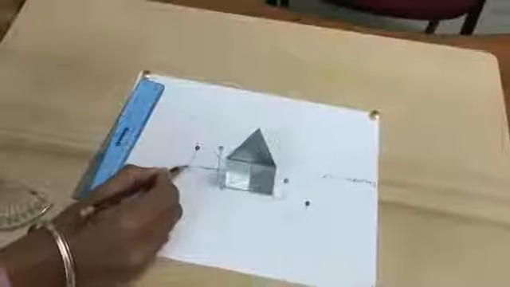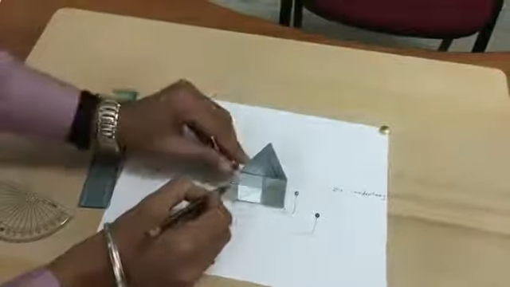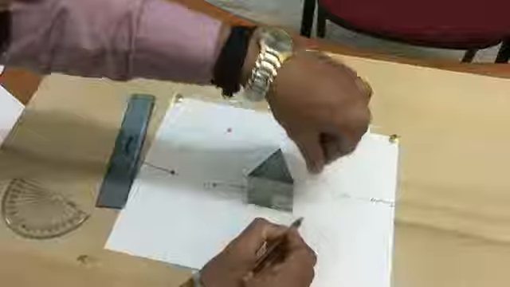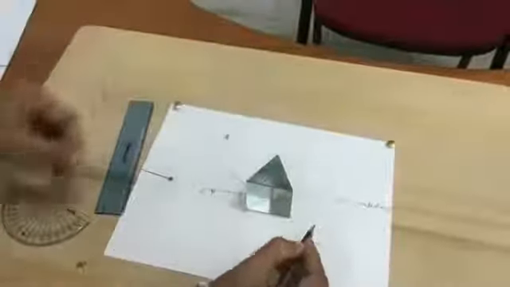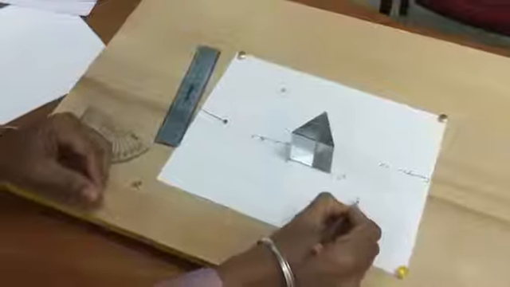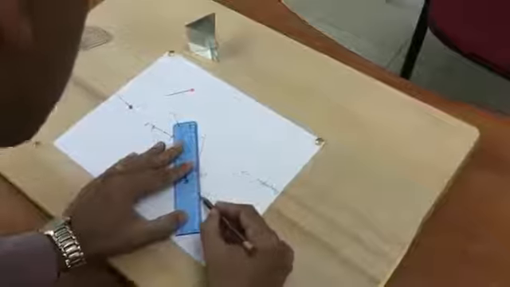Encircle the pin pricked areas and mark them as P3 and P4. Remove the glass prism. Join the points P4 and P3.